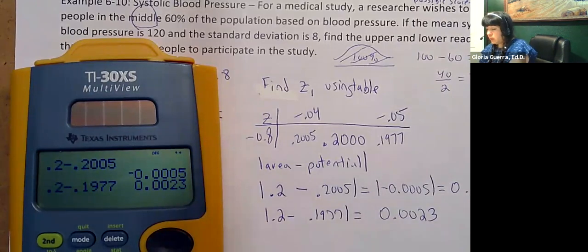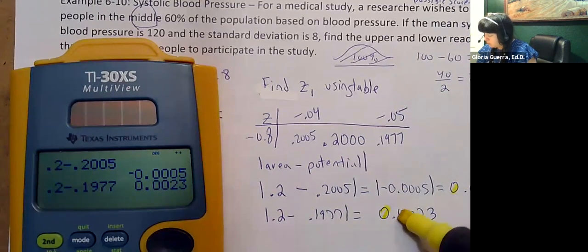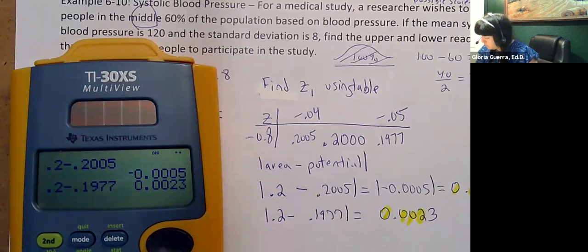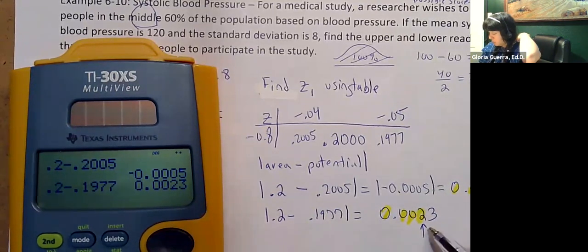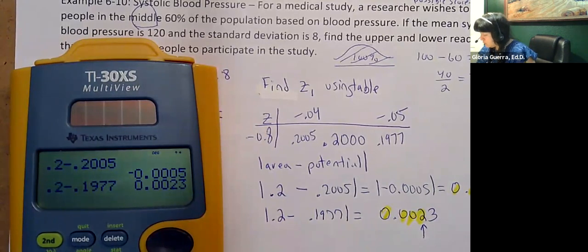Okay, so in the ones place they're the same. In the tens place they're the same. Hundreds are the same. Thousands are different, so here and here. So this one's the smaller distance.